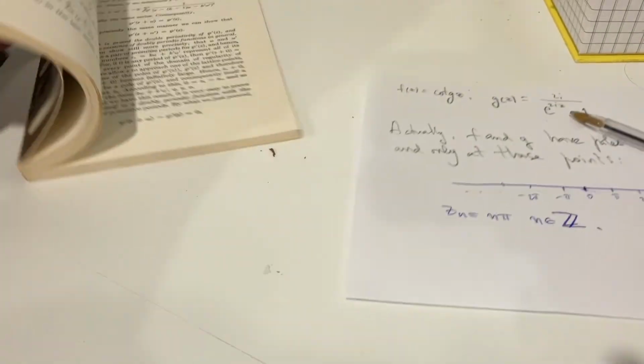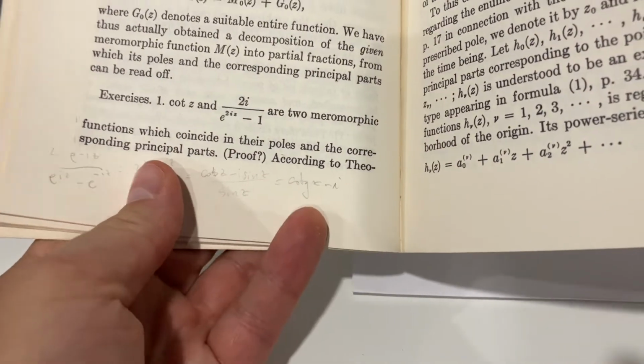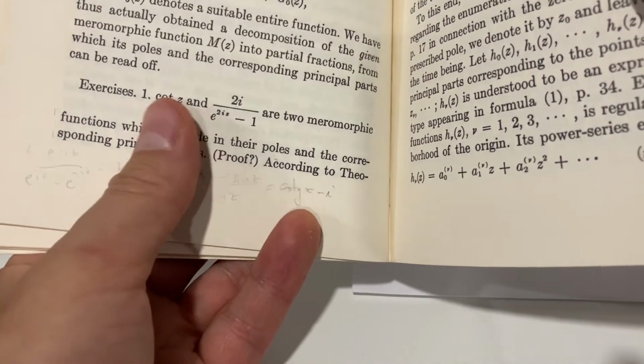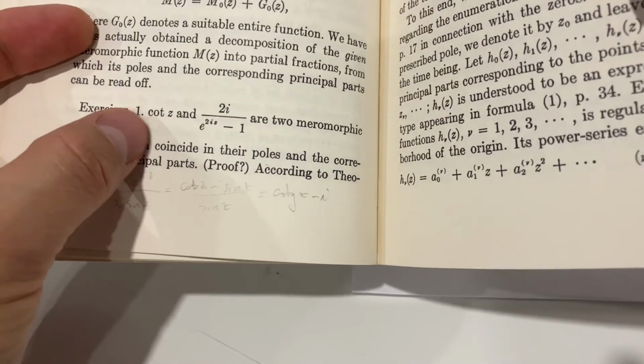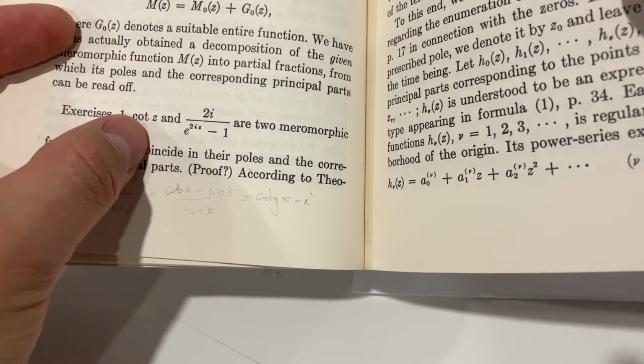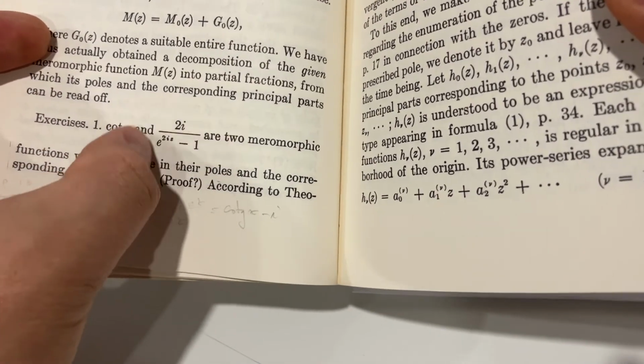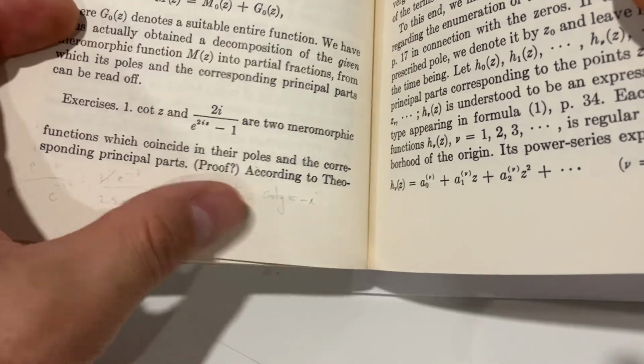Now we have to prove, moreover, as per the question here, that their corresponding principal parts match as well, meaning the principal part at each of those poles of the cotangent function is equal to the principal part of the Laurent expansion of this function at those points as well.